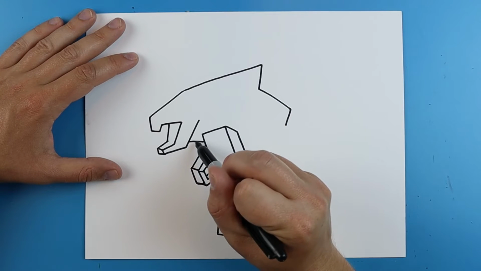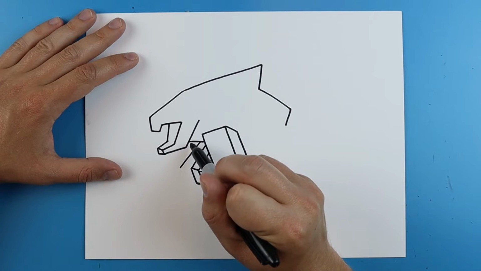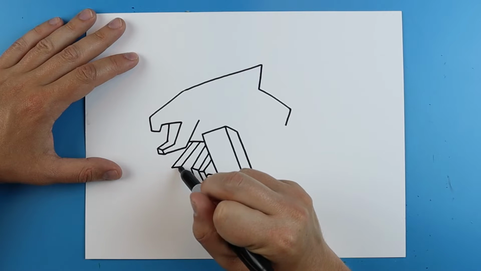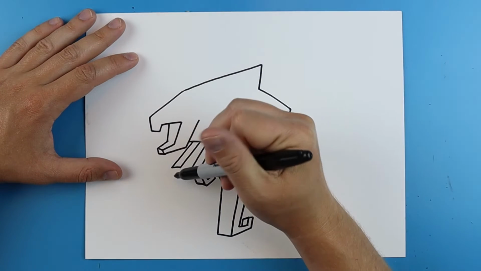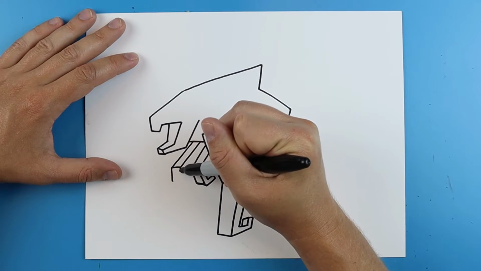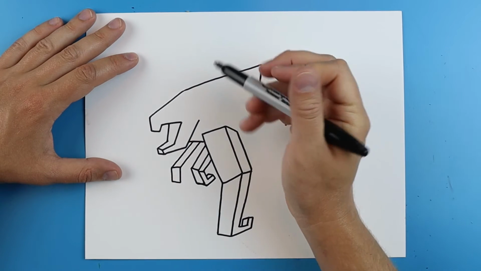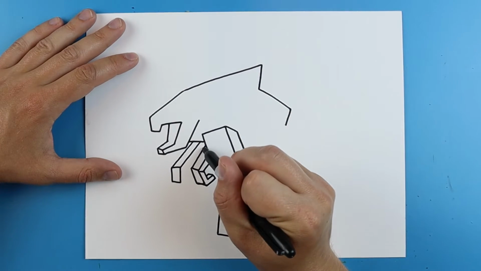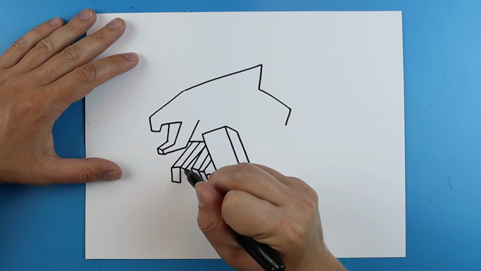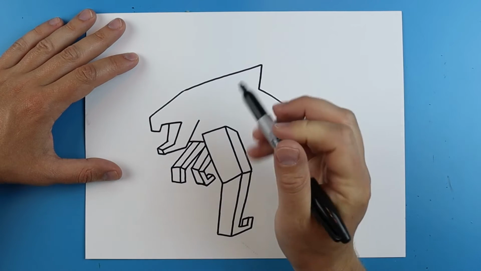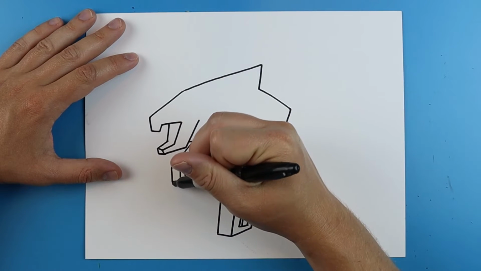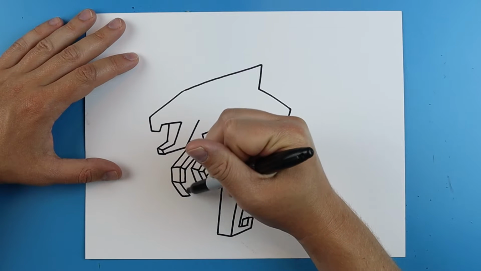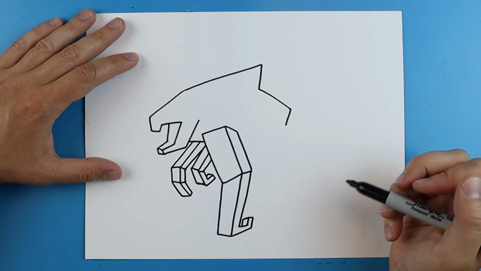Then I'm going to draw another one here. So I'll do two more diagonal lines that are connected. Two more lines that go down that are connected. Then I'll draw another line here, one here that connects. And then this one I'm just going to make kind of go down a little bit more, kind of like it's extended.